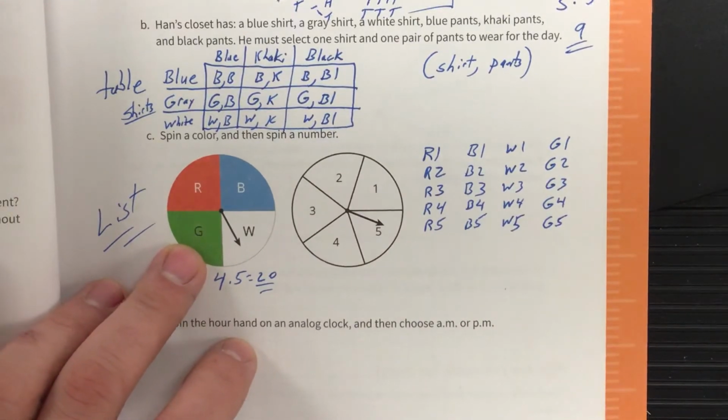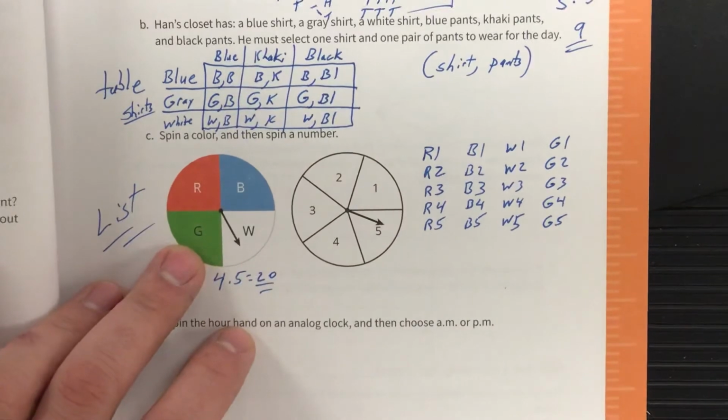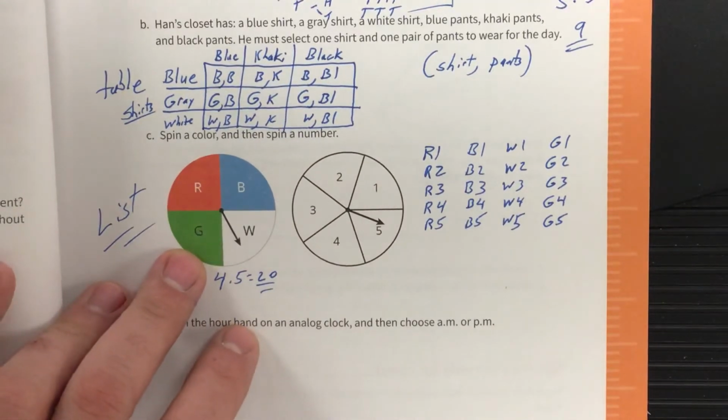Again, you only have to list them if it says sample space. If it just says number of outcomes, that makes it a lot simpler for you. Just write the outcomes down.